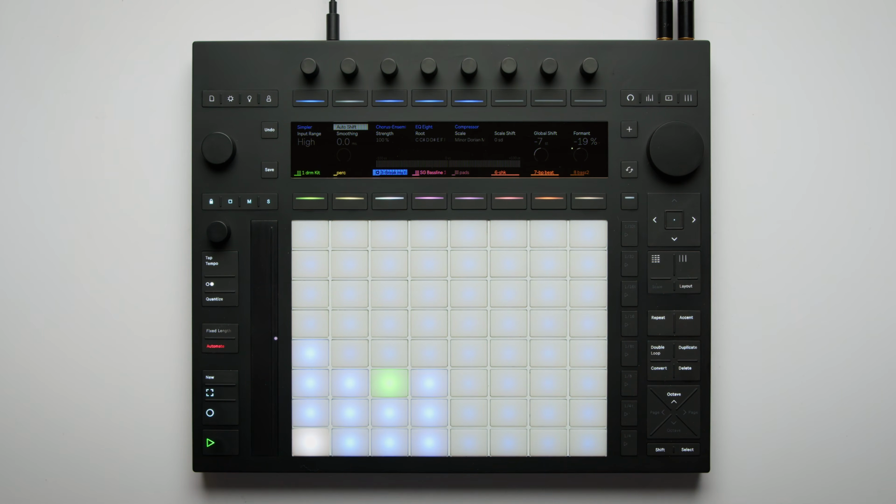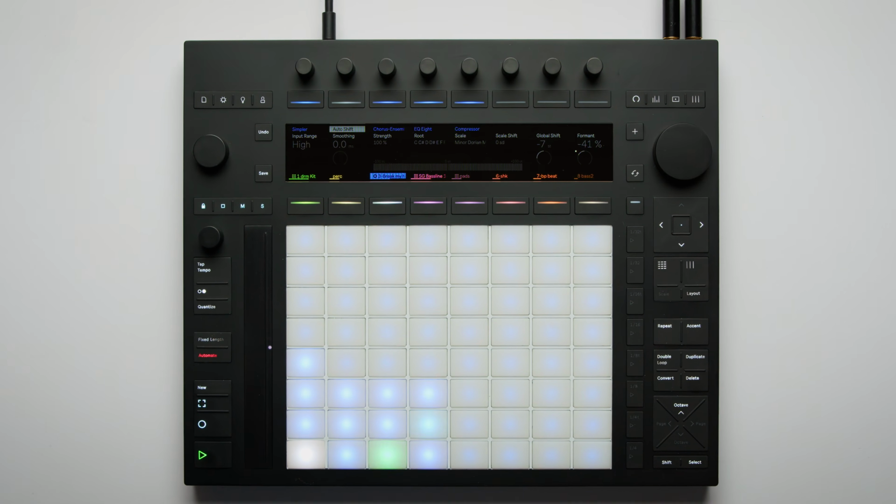In this video, we're going to have a look at all the new features on Push with Live 12.1. You now have access to the new devices available in 12.1 directly from Push. This includes Auto Shift, Drum Sampler, an improved saturator, and an improved limiter.